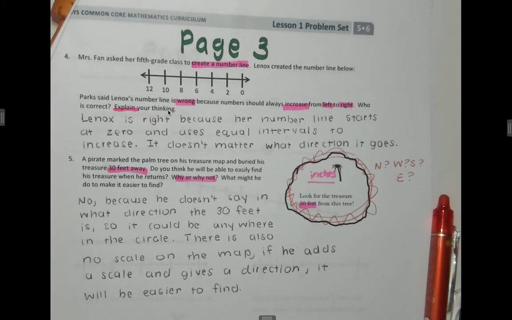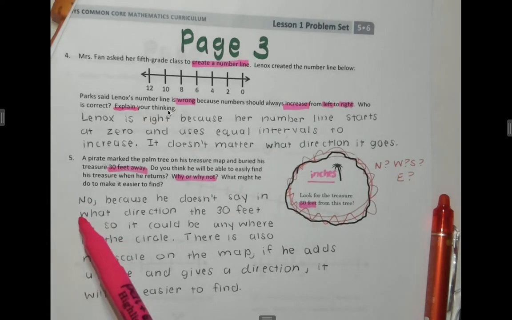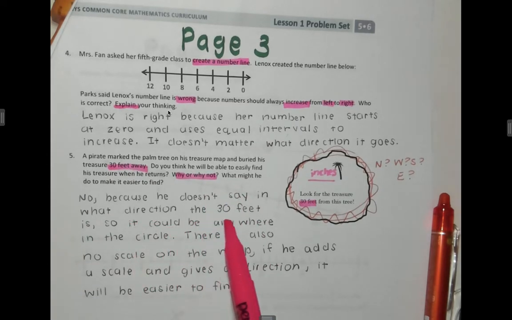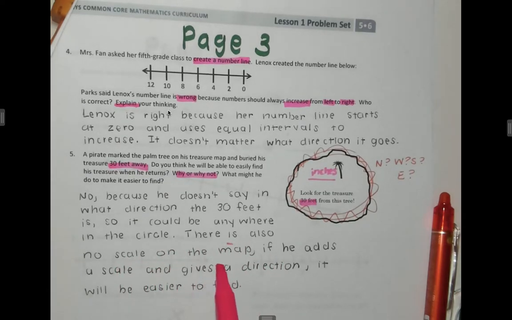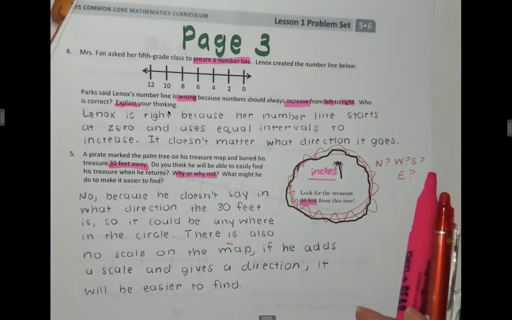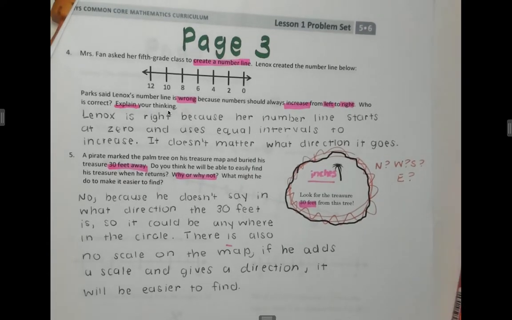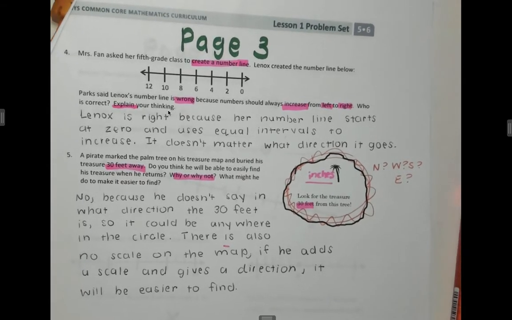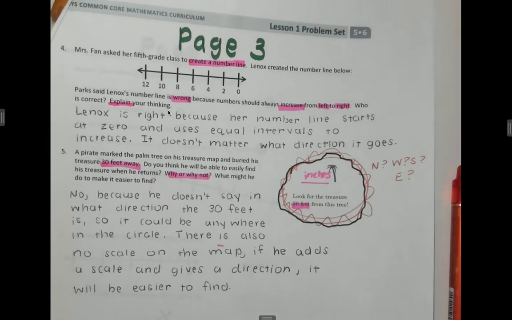So, no, because he doesn't say in what direction 30 feet is. So it could be anywhere in the circle. There is also no scale on the map. If he adds a scale and gives a direction, it will be easier to find. So he doesn't say whether it's north of the tree, west, south, east, northwest. So he doesn't really say what direction it is in. So that makes it difficult. What he could do is actually give a direction so he could find his treasure easily.